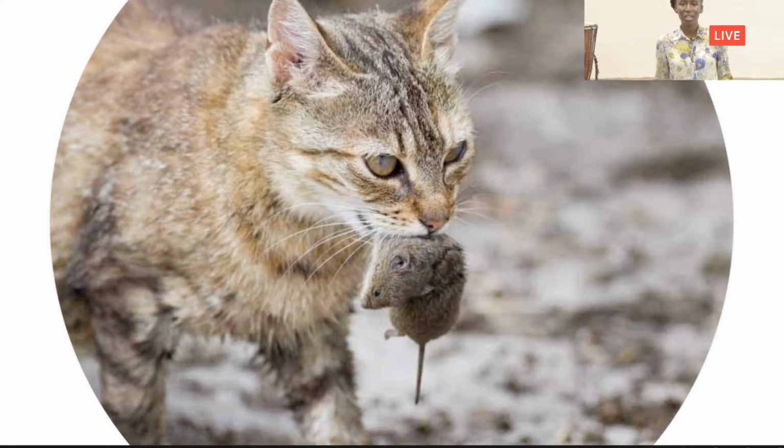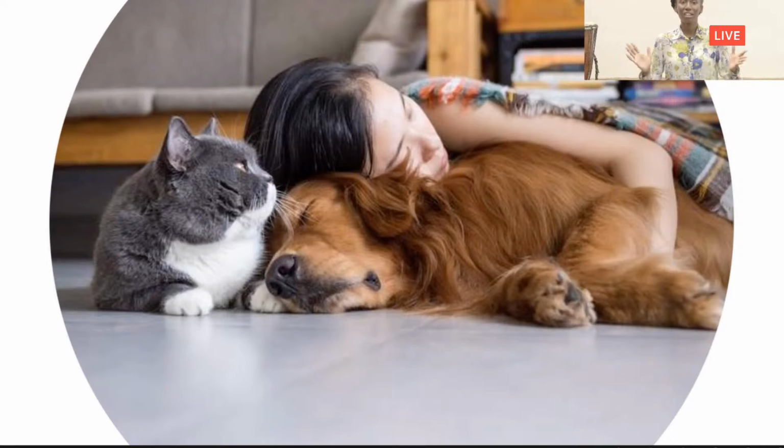And now finally, next slide. Finally, we have dogs and cats to keep us company, to accompany us and to comfort us, as you can see in this picture here. They're normally very good playmates. You can play with your dogs. The cats love to cuddle up, so we have these animals for comfort as well.